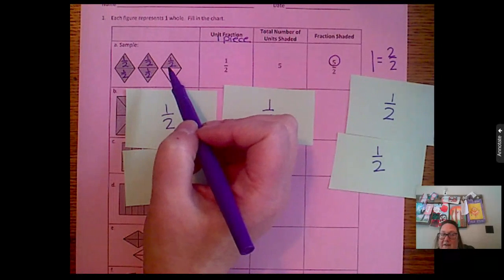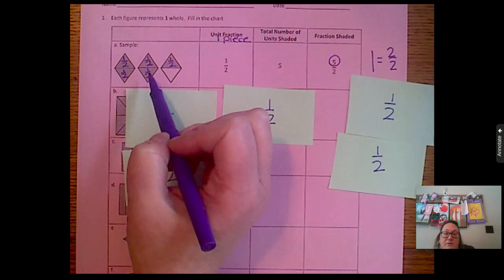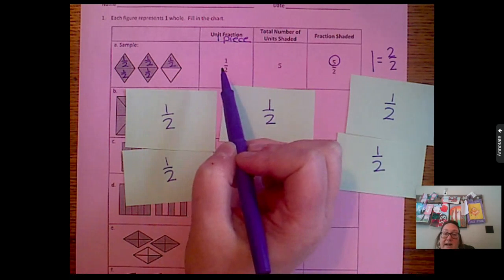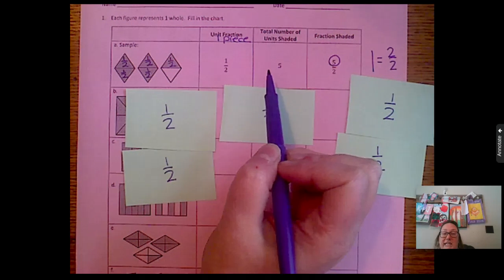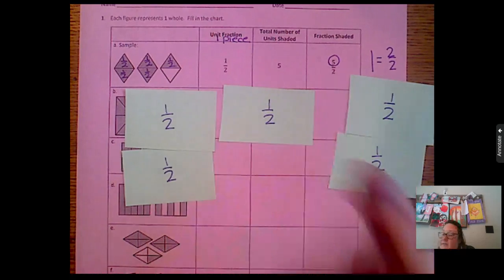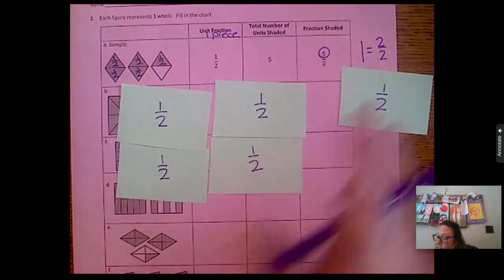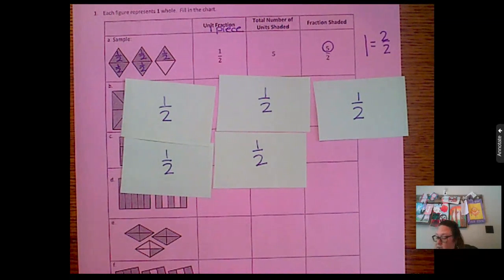So let's count by halves one more time. 1/2, 2 halves, 3 halves, 4 halves, 5 halves. Okay. So a unit fraction would be 1/2 because each one of these pieces is a half. There's 5 shaded, and when I count 5 1/2 pieces, I get 5 halves. And again, that's bigger than a whole. It would actually be equal to 2 wholes and then a half. Do we see that? Okay.